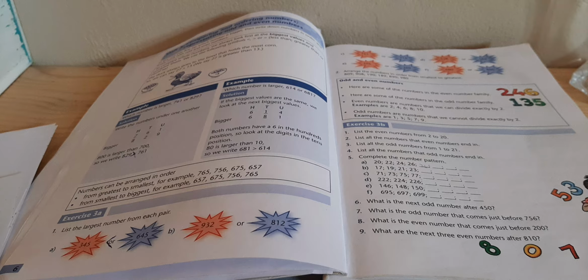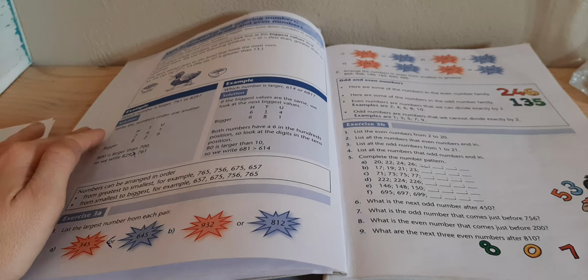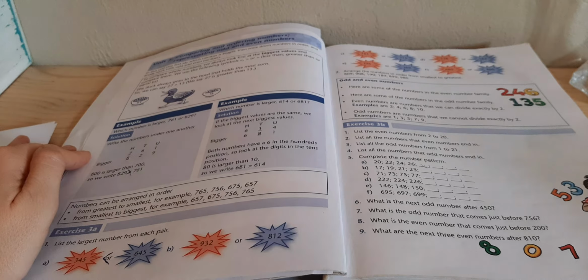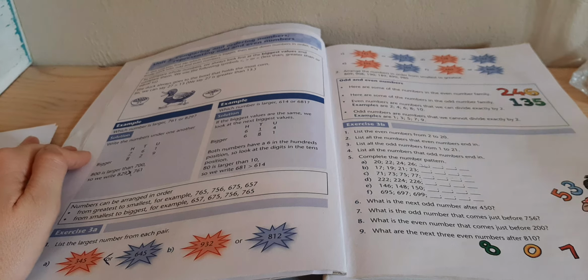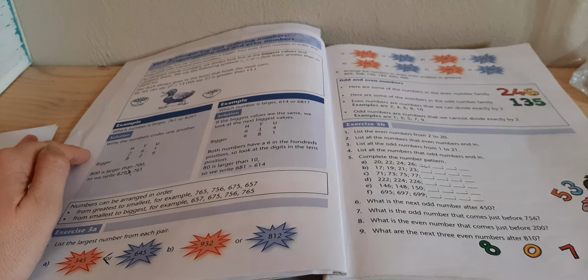Okay, so today we're going to learn how to compare and to order numbers. And we're also going to learn how to represent odd numbers and even numbers. We're going to learn how to tell which one is the bigger one, and then also to order them. And then we're also going to work with odd and even numbers.